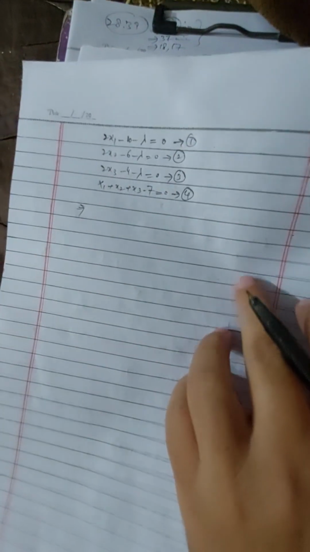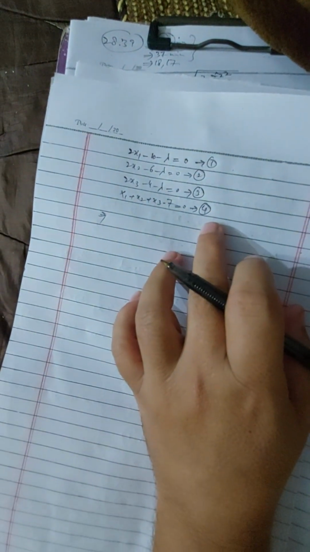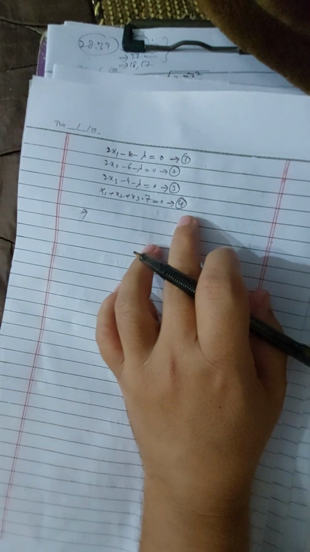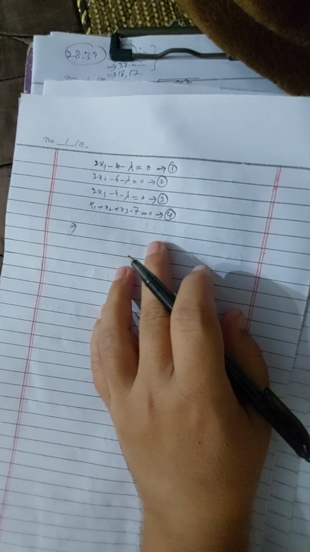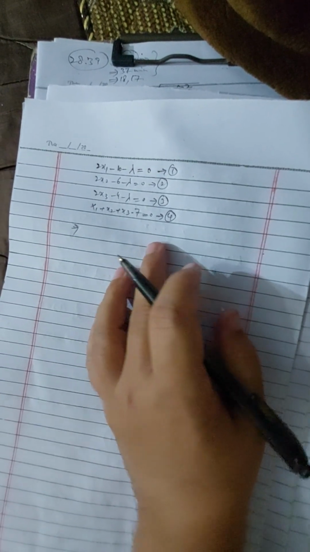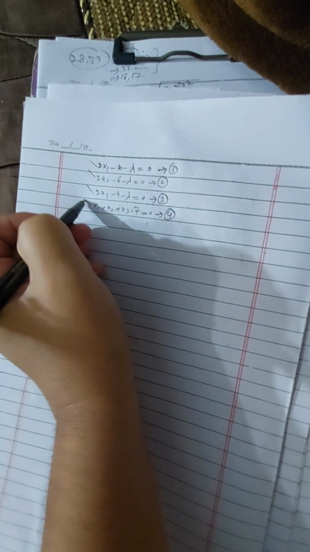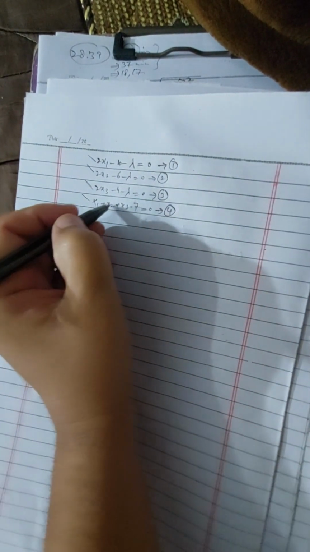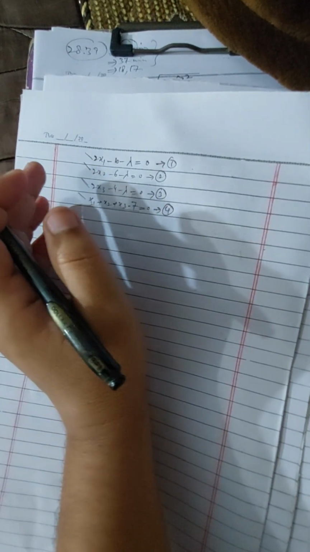Okay, so now we will solve this set of equations for x1, x2, x3 and lambda. We need to find all these four values. So first of all, we don't have any equation in which we have x1 and x2 together, or x1, x2, x3 together, except for 4. Okay, so first we solve it for lambda.